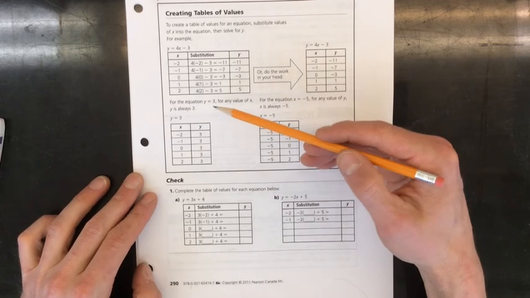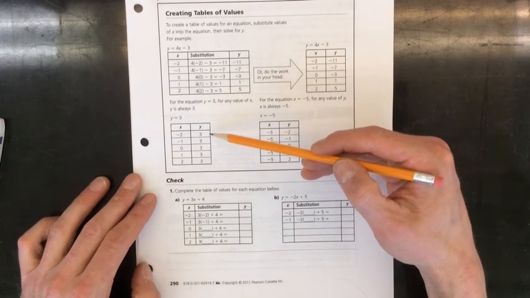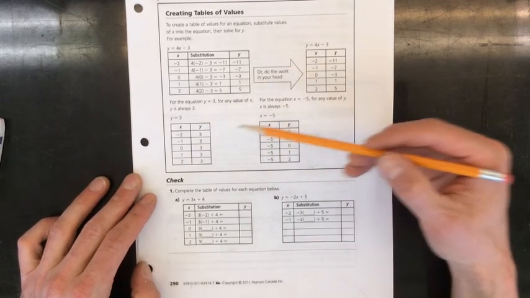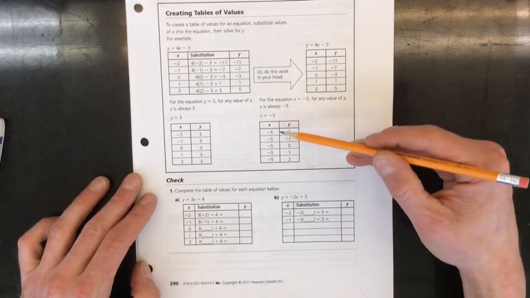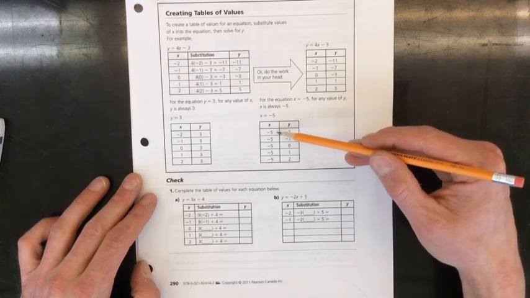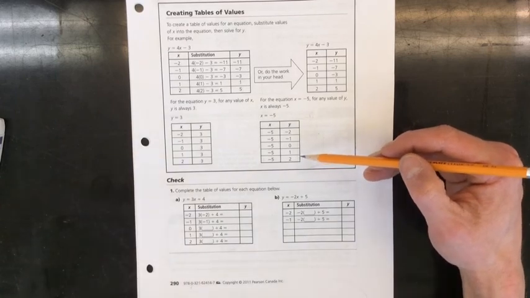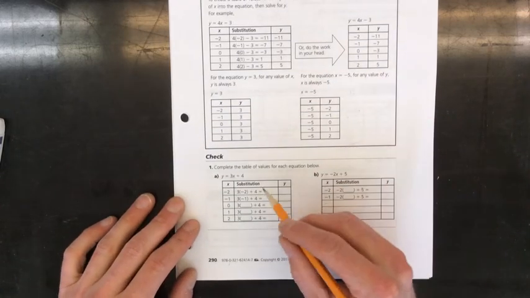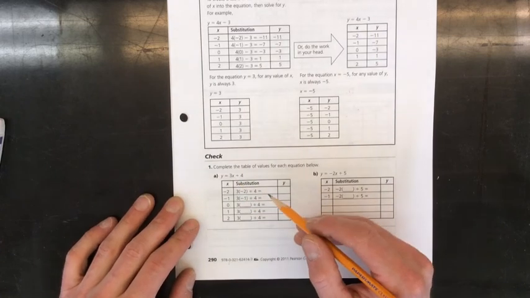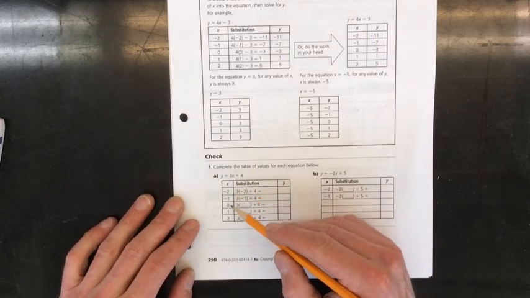So, sometimes the equation will be quite simple, where no matter what we put in, we get a 3, and other times, if we can only put in a single x value, we'll get all different y values, which would be just a line. So for number 1 here, we're asked to use the function y equals 3x plus 4, and we're supposed to use all these x values.